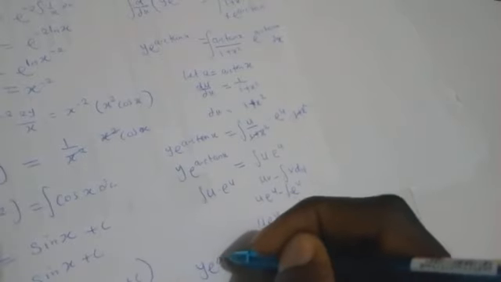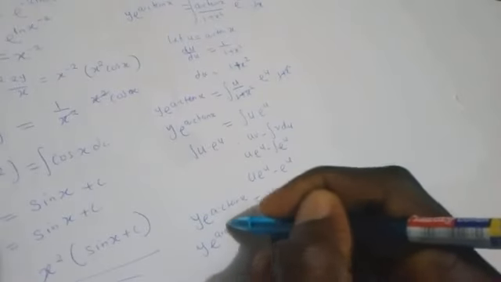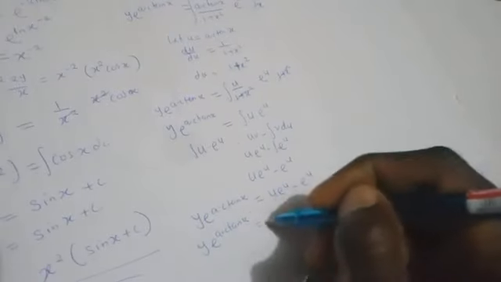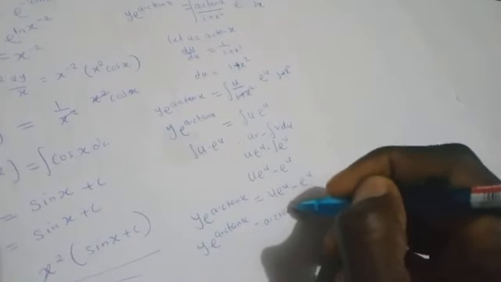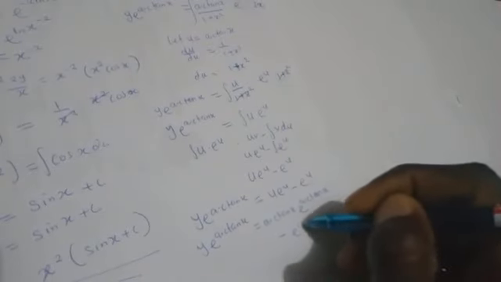This is it. So I have y exponential arc tan x to be equal to u exponential u minus exponential u. So I'm going to put back the value of my u. Don't forget we said that u is arc tan x. Good. So y exponential arc tan x is equal to arc tan x exponential arc tan x minus exponential arc tan x.